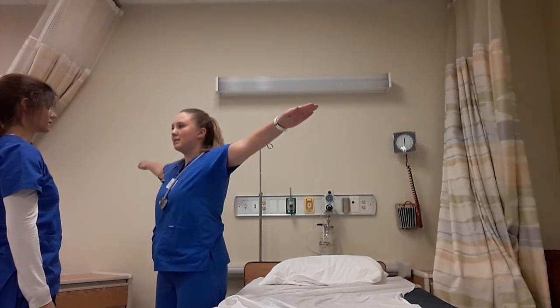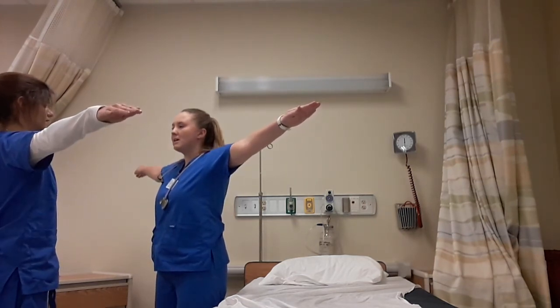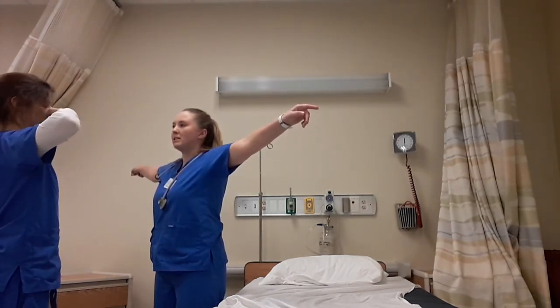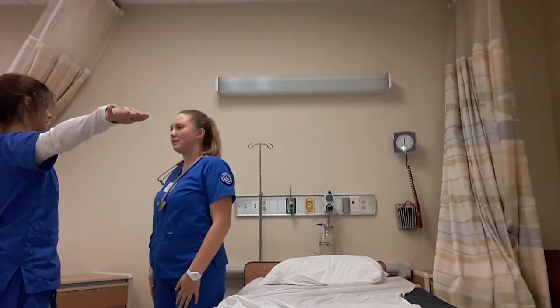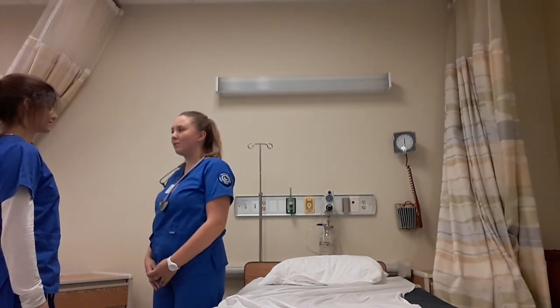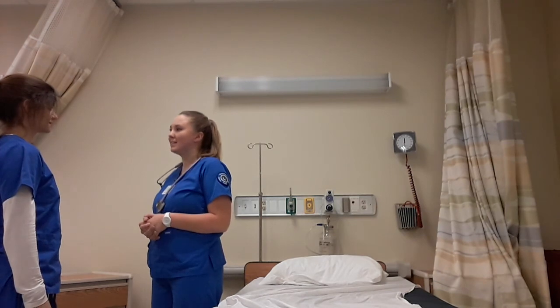Our final test is going to be just assessing your fine motor functioning. I'm going to ask you to make a T with your arms, close your eyes, and touch the tip of your nose with your index finger. Good. Patient demonstrates fine motor functioning. That concludes our physical assessment.